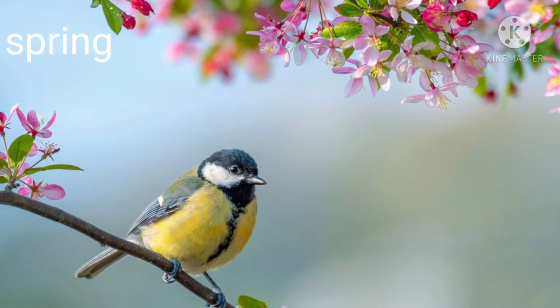The trees shed their leaves, and new leaves start appearing. Birds and animals also love this season and are happy in this season. Besides this, many famous Hindu festivals are celebrated in this season: Holi, Vasant Panchami, and Hanuman Jayanti.